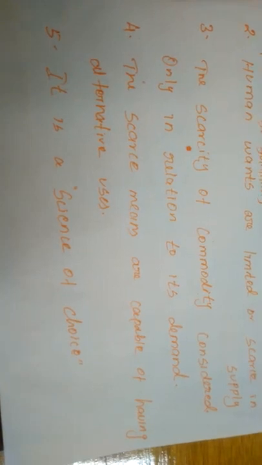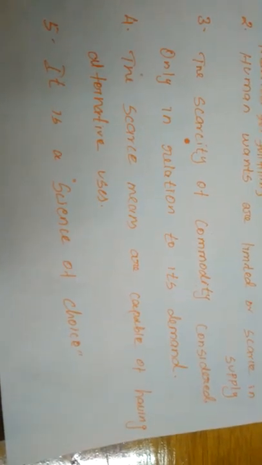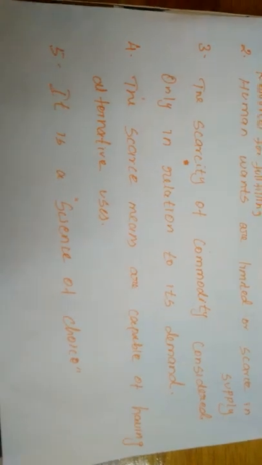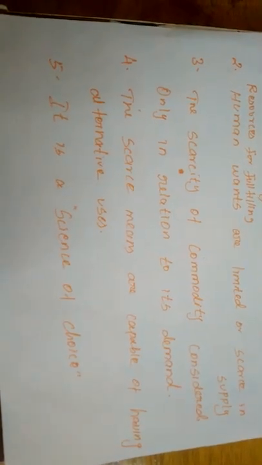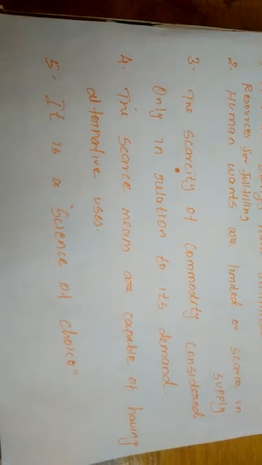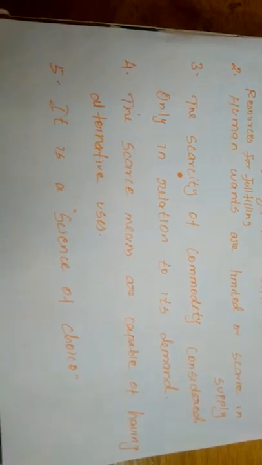Okay, so when we are studying the third and fourth point, we can come to one conclusion. What does that mean? The individual grades his wants and satisfies his most urgent want first. When human wants are unlimited and the scarce means are limited and have alternative uses, you can select any one of the urgent ones.